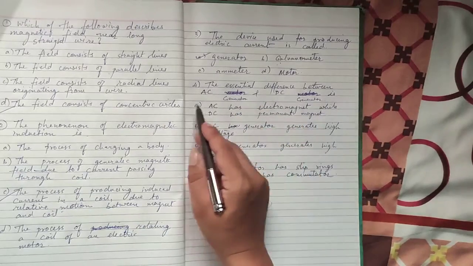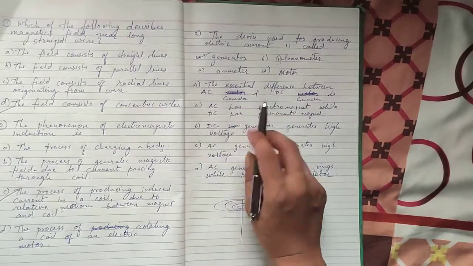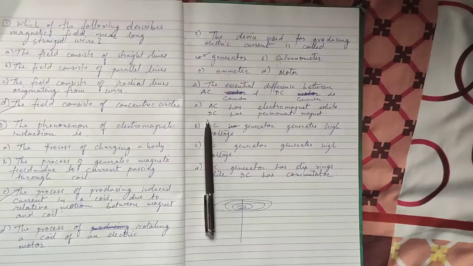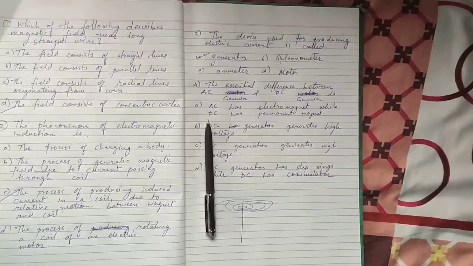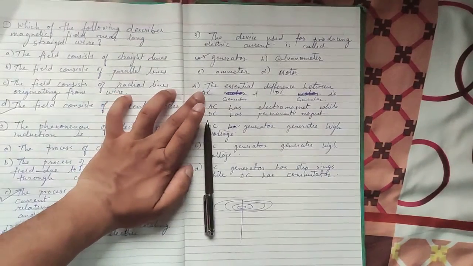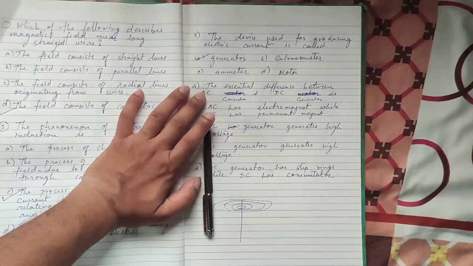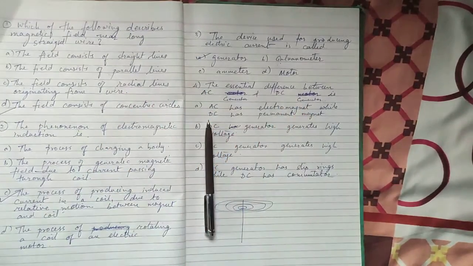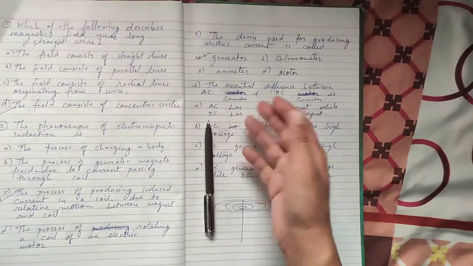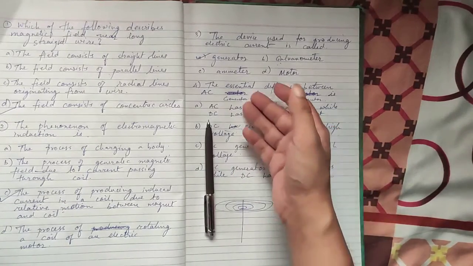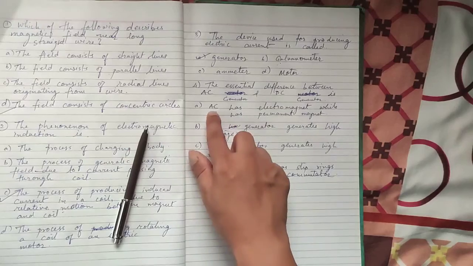The essential difference between the AC and the DC generator is... so we are supposed to find out of these four options which one is the difference between the AC and the DC. Okay, we already know that an AC generator produces alternating current, and a DC generator produces DC current. They are similar to AC motor and DC motor, but let's first see the options.